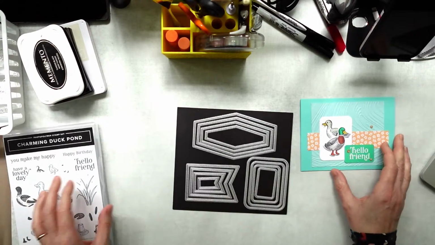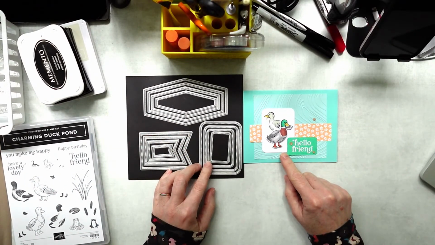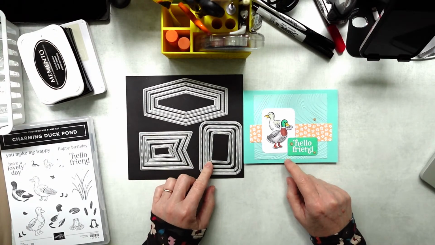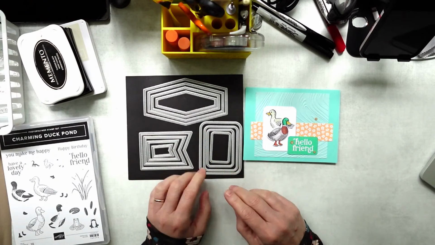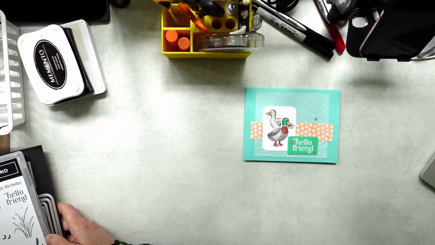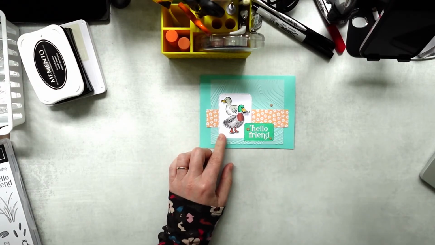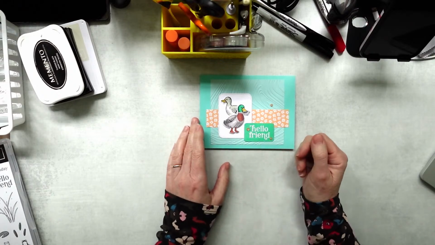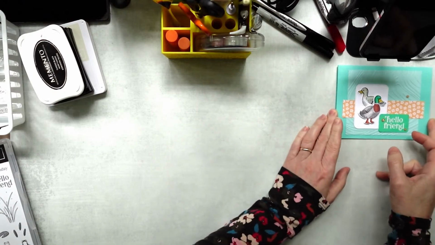Then I also use the Nested Essentials dies, and they were actually on the original card as well. These labels are really cool, especially because they've got that stitching around them, and you can use them in a lot of different ways. Okay, so let's get started. We're going to need to do some die cutting, so why don't we go ahead and do some stamping and get our die cutting out of the way first so that we can just start to build the card.